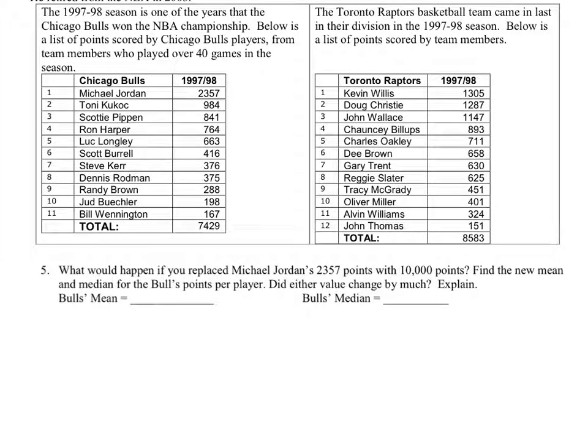What would happen if you replace Michael Jordan's 2,357 points with 10,000 points? And we're going to find the new mean and the median for the Bulls points per player with that number. Did either value change by much? We'll find out. There we go. So I'm going to replace that with 10 grand.